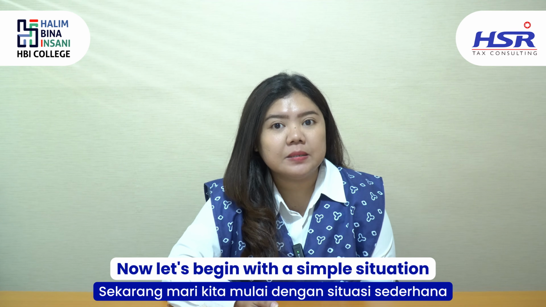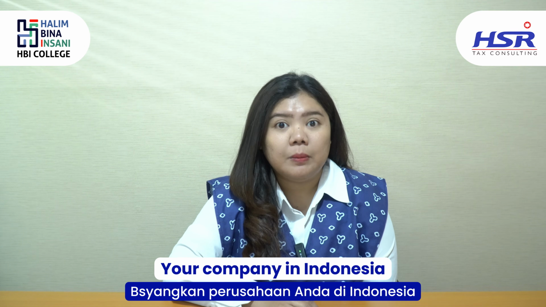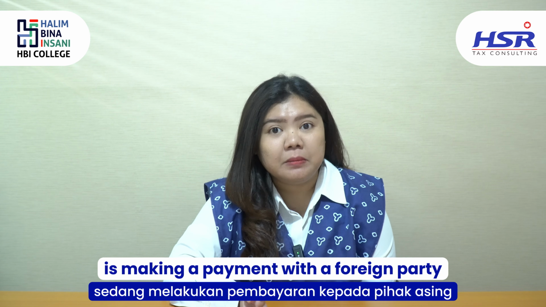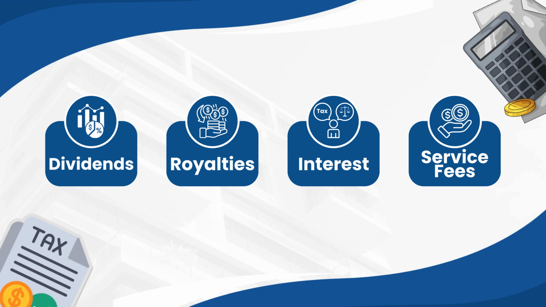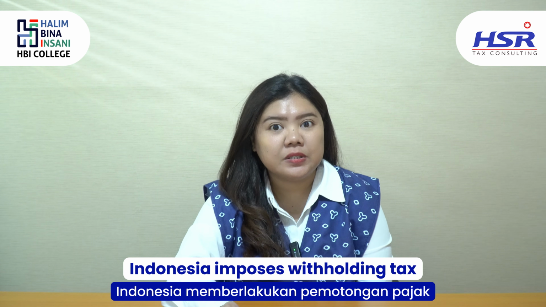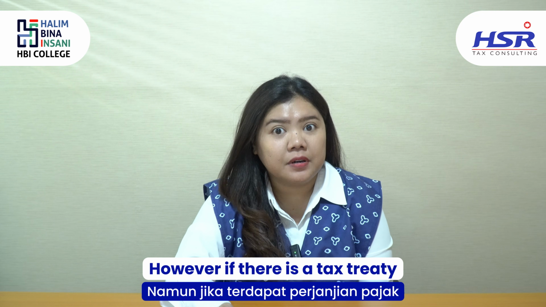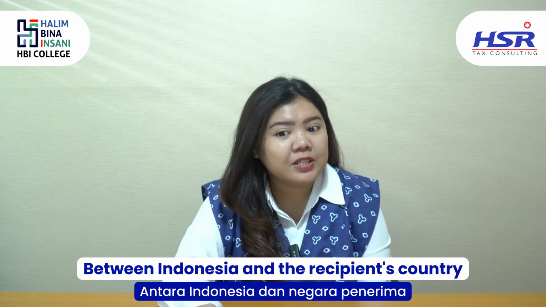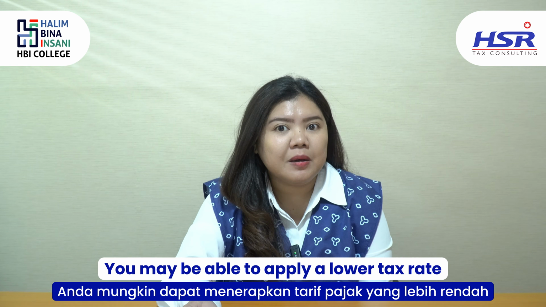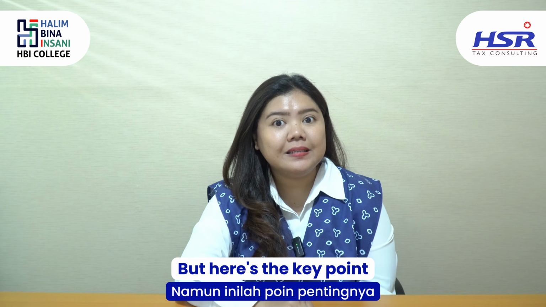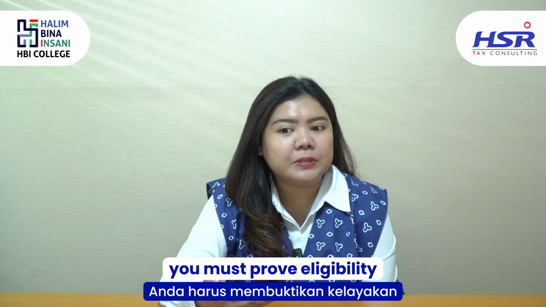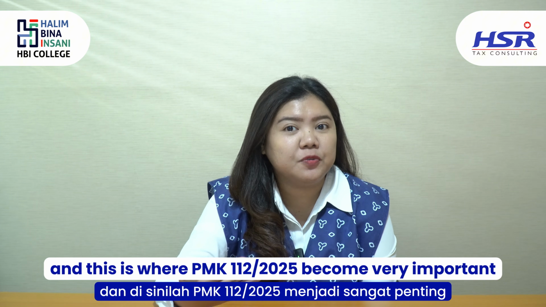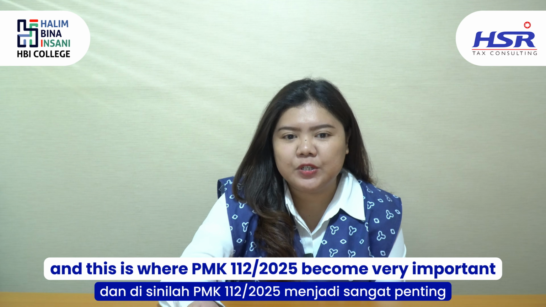Now let's begin with the simple situation. Your company in Indonesia is making a payment to a foreign party. This could be dividends, royalties, interest, or service fees. Normally, Indonesia imposes withholding tax on these payments. However, if there is a tax treaty between Indonesia and the recipient country, you may be able to apply a lower tax rate. But here's the key point: you cannot automatically apply the treaty rate. You must prove eligibility, and this is where PMK 112-2025 becomes very important.